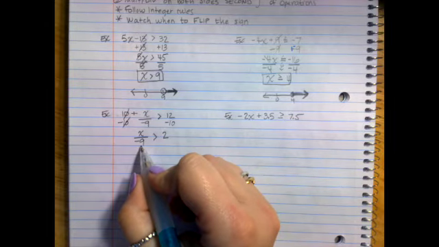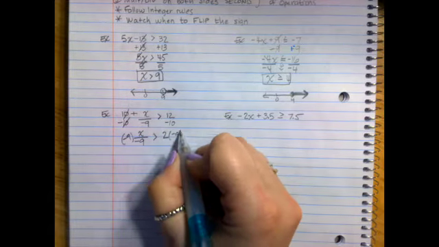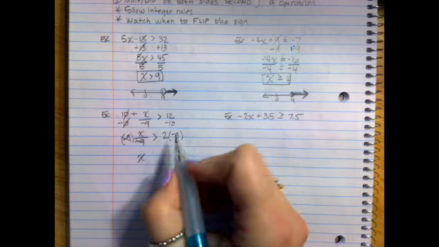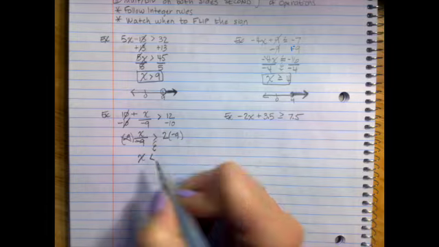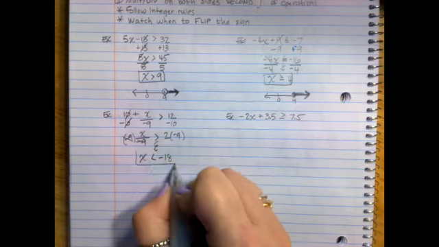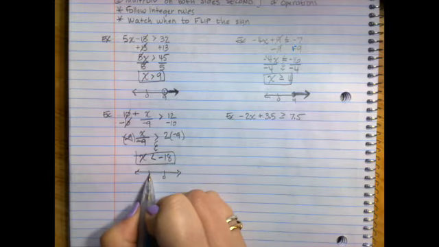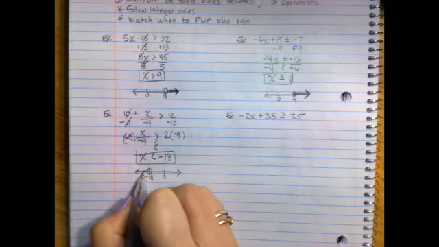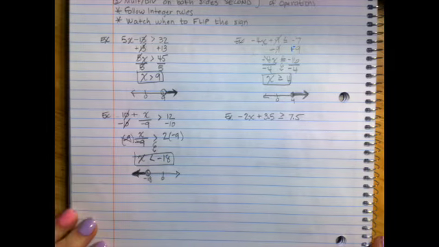Since I'm dividing by a negative 9, then I need to multiply by negative 9 on both sides. Those cancel. I'm left with x. I divided by a negative, multiplied by a negative. So I will flip the sign to go the opposite direction. 2 times negative 9 gives me negative 18. And to graph, I'll show you 0, negative 18, less than negative 18. So leave it open, doesn't include that value, and shade it so you show those values less than negative 18.